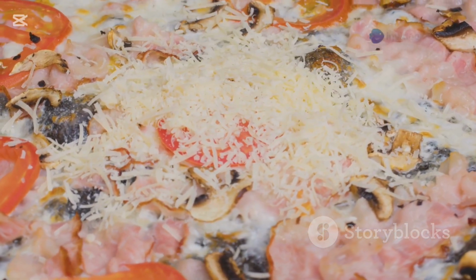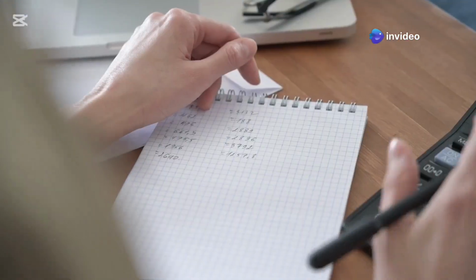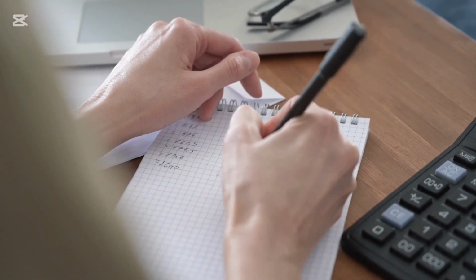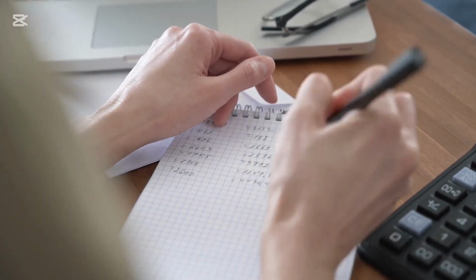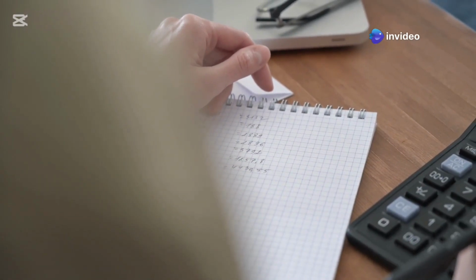Dividing the number of permutations, 12, by the number of ways to order 2 things, 2 times 1 equals 2, we get 6 possible combinations. This means there are 6 unique ways to choose 2 toppings from 4 options without considering the order.